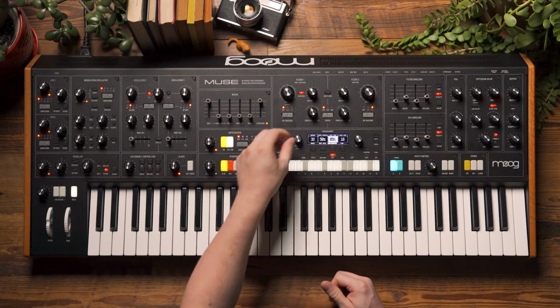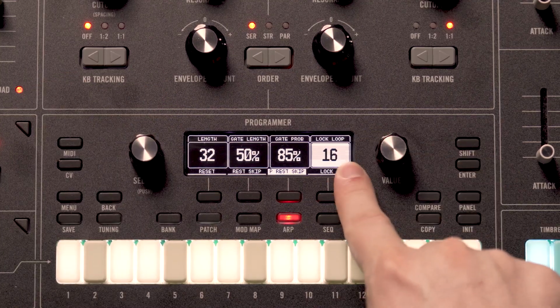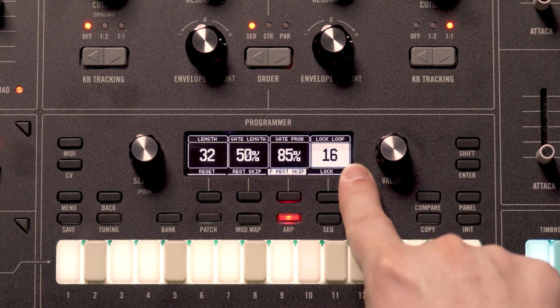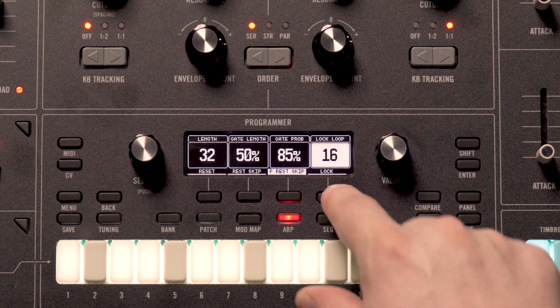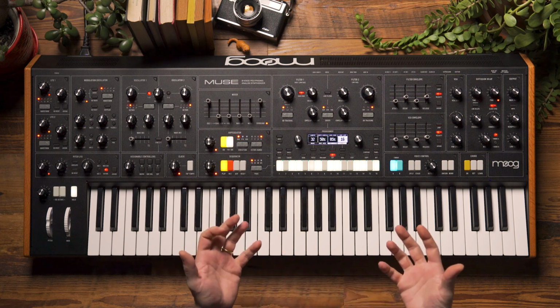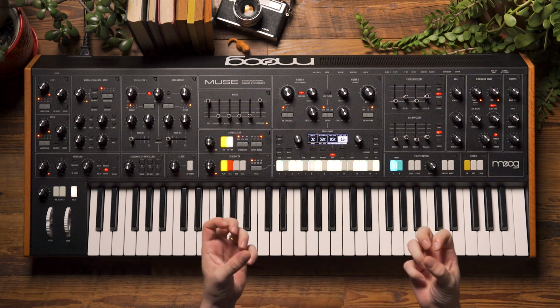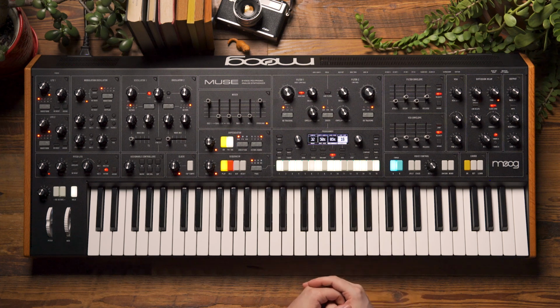Now, once I hear something that I like, we have what's called the lock function. So in this box, we can set the lock loop length, which is how long we want a lock to occur. And so right now it's set to 16 steps, and I'm going to go ahead and engage it. So what this is going to do is hold the last 16 steps that we heard in a buffer so that it plays back exactly the same.